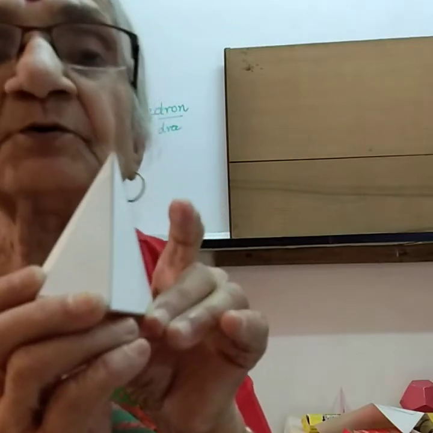So this is how we make a polyhedral model. Now what remains to be done is the nets for all the remaining ones, and do exactly the same thing. Draw the nets, score, fold, glue.